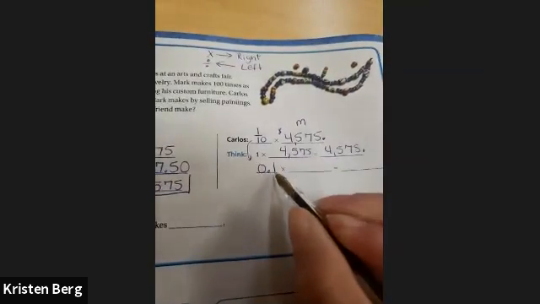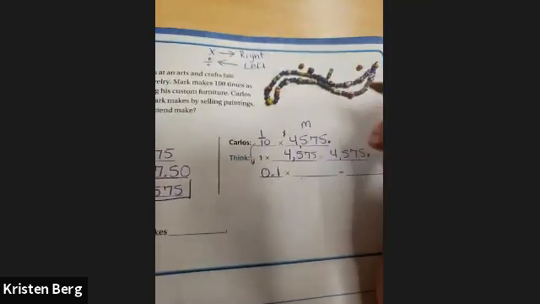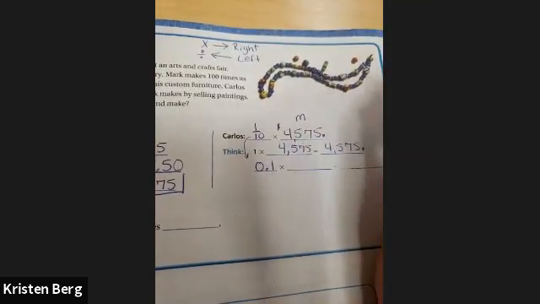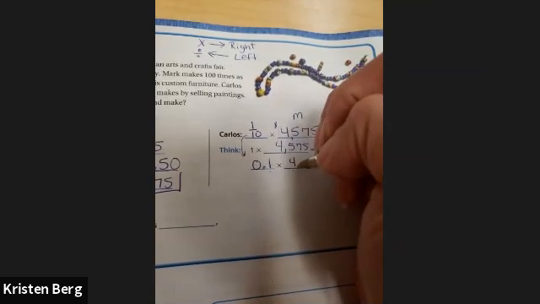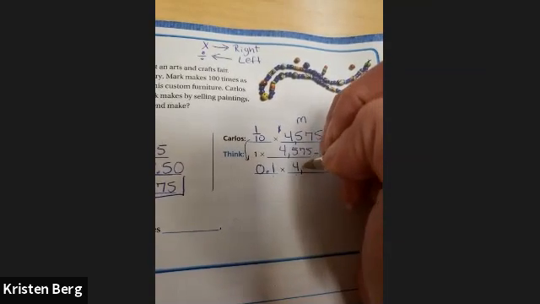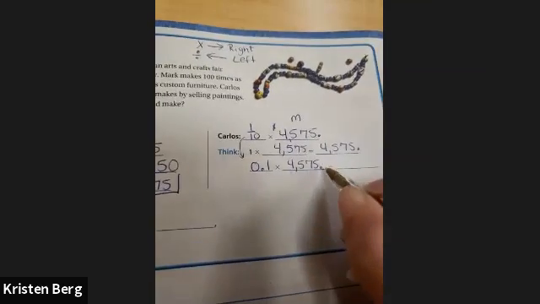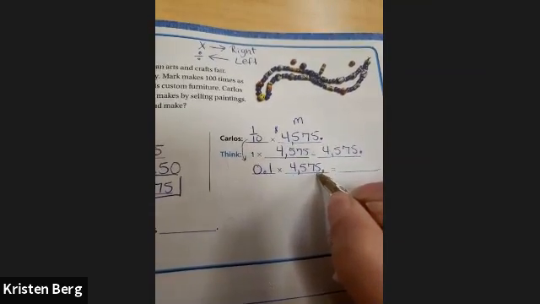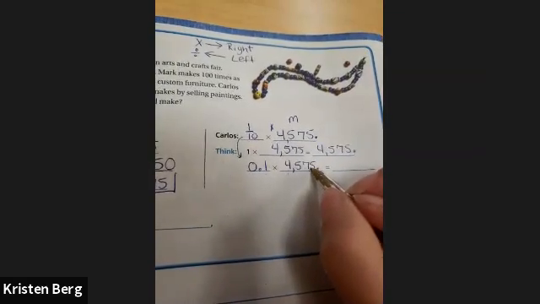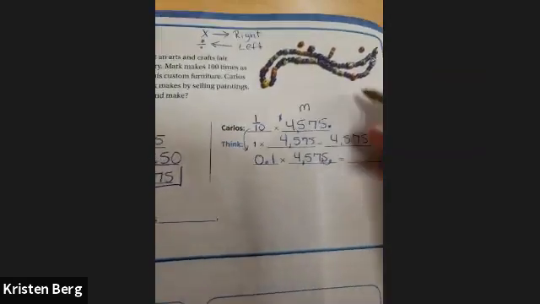A tenth in decimal form, that means you're actually going to be making it smaller. So I'm going to move that decimal, which is right back here. Remember, if you're making it smaller, you are going to be moving it in 1 place.